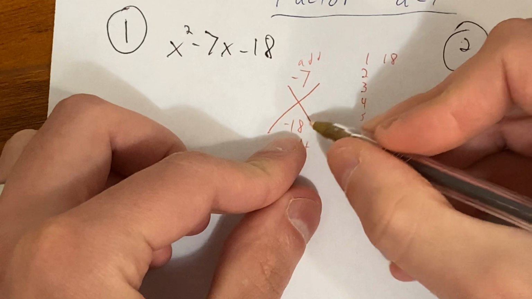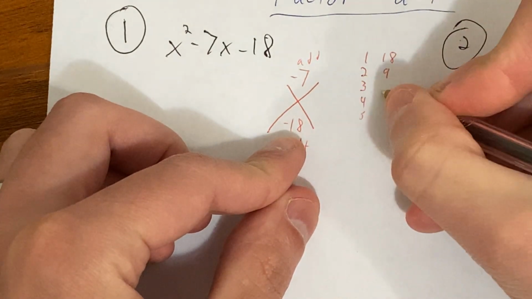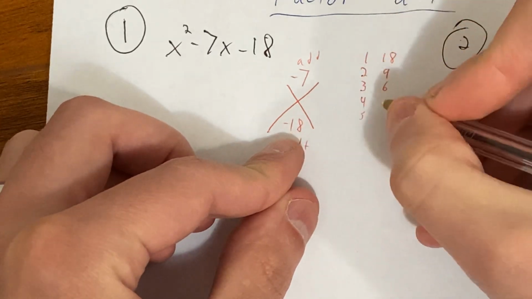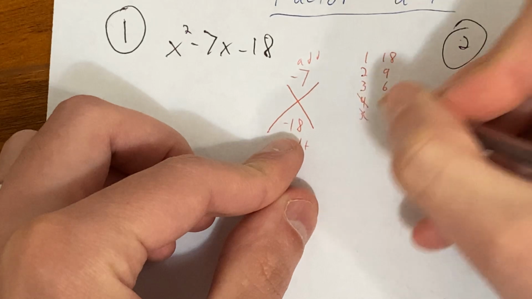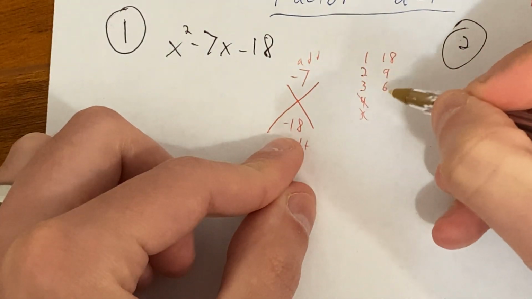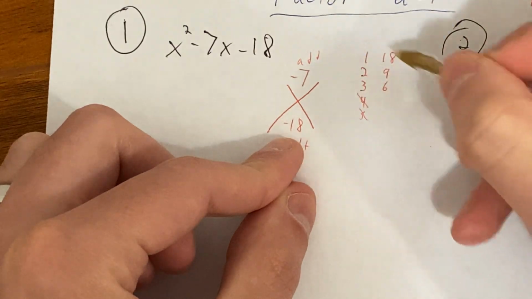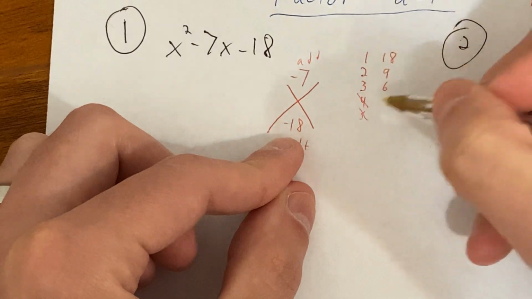How many times does 2 go into 18? 9. 3 times 6. 4 doesn't go into it. 5 doesn't go into it. 6 we already did. So as soon as you start going, you'll eventually find everything that multiplies to 18. Keep going until they start repeating.